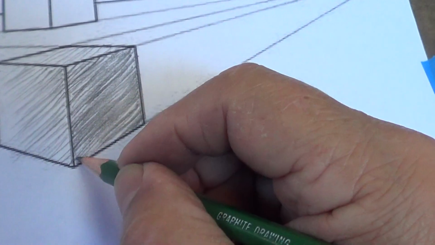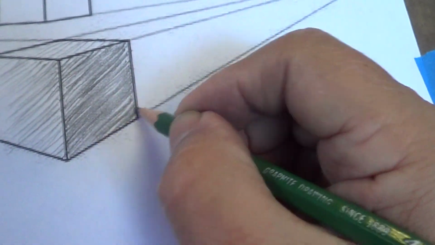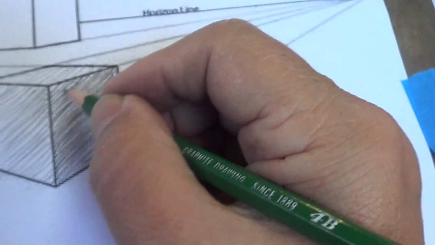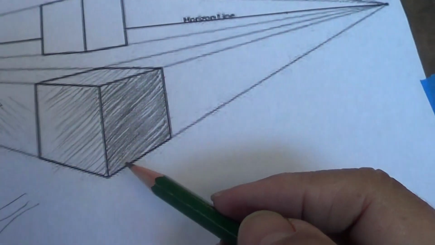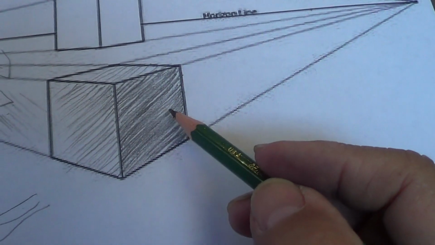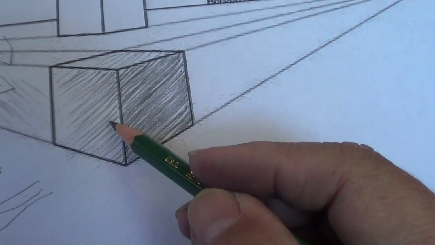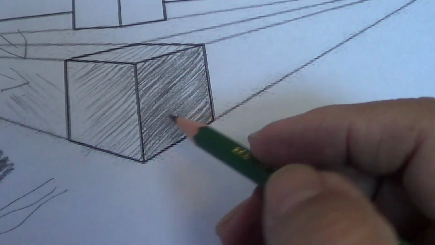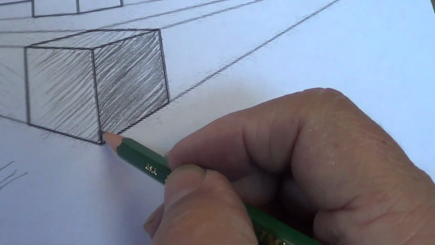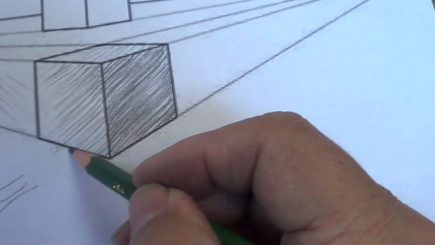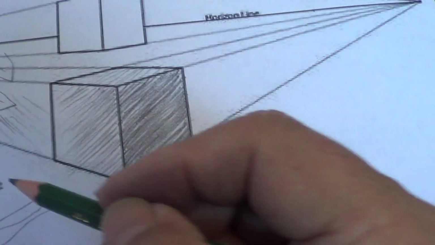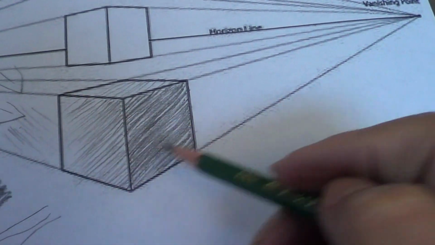I'm going to go into some of these gaps here and throw in a few more lines. Okay, so now you've got this value, this is a little lighter, and then that's even lighter. I'm also going to just darken this a little more. And I'm going to leave that top edge light.